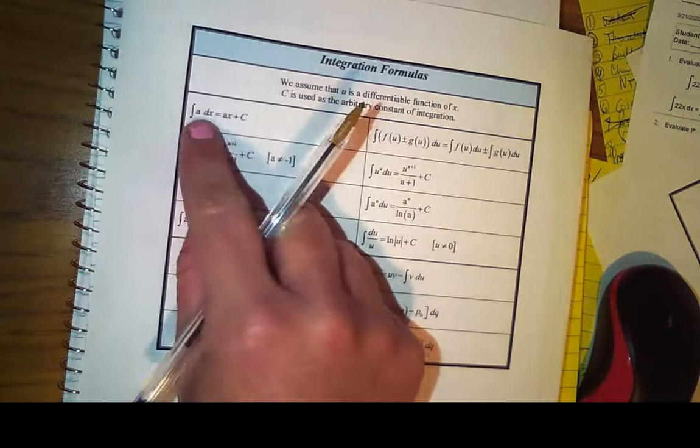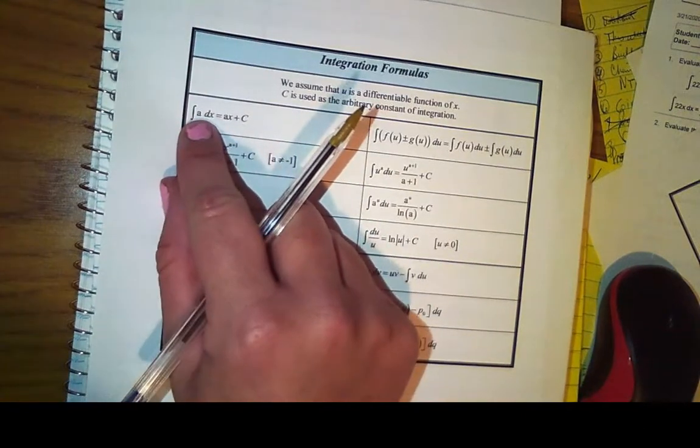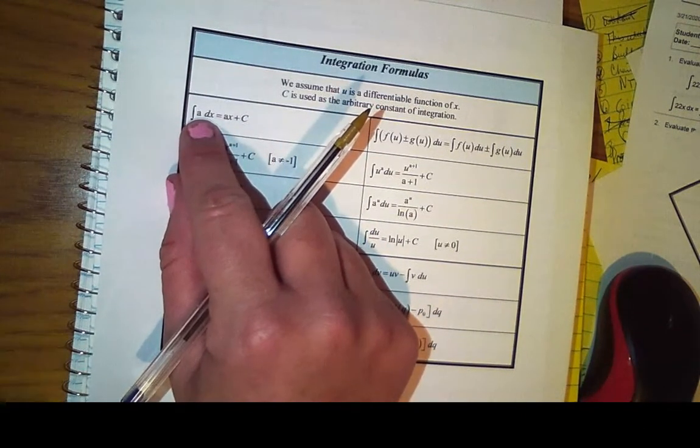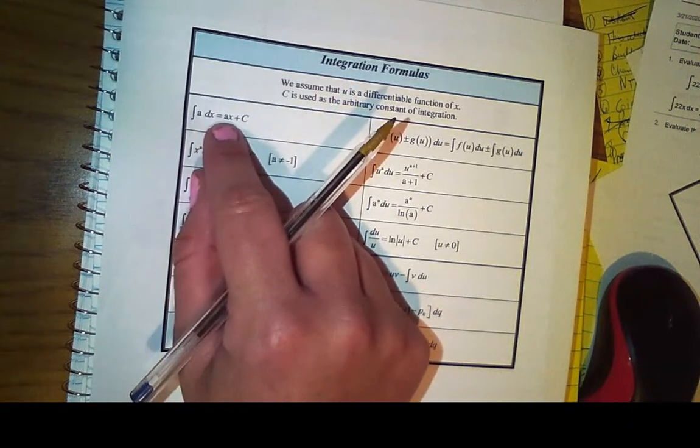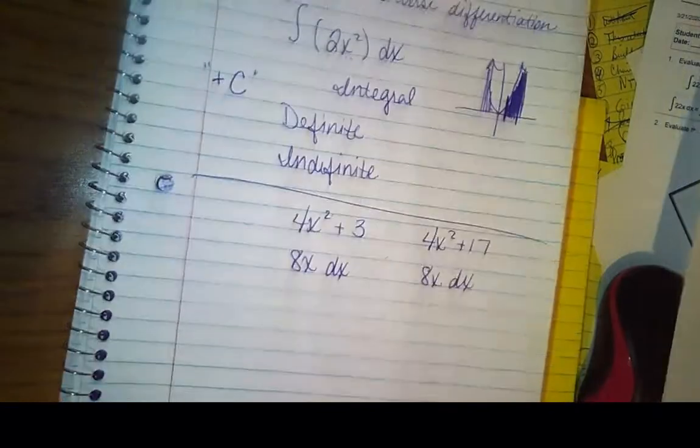Now, a few of these things, so here's what you're going to notice. If I have the integral of a, where a is just a number, the integral of a is going to be ax plus C. Well, where did the x come from? So let's talk about that for a second.